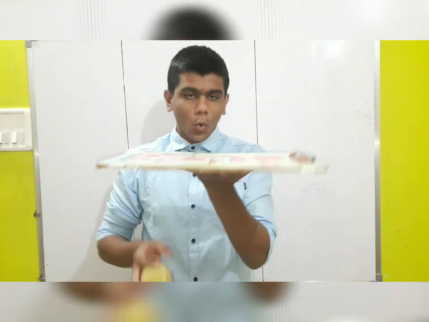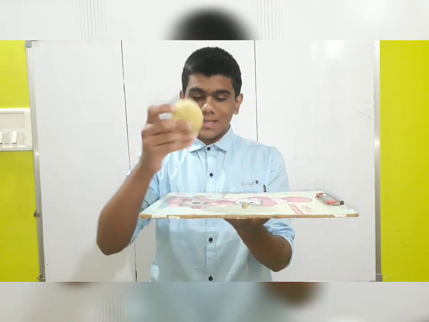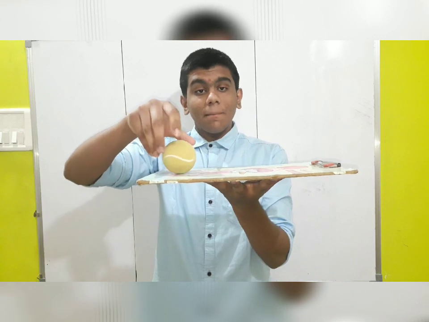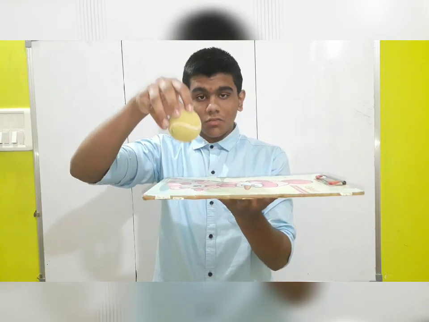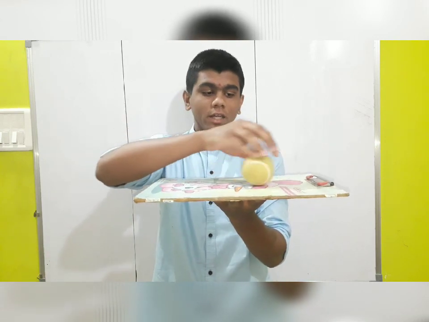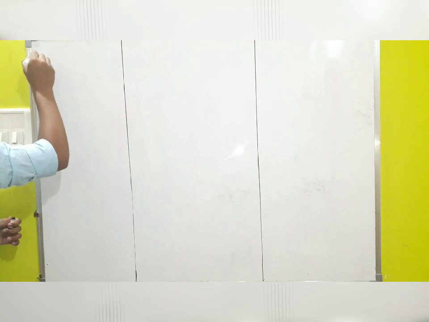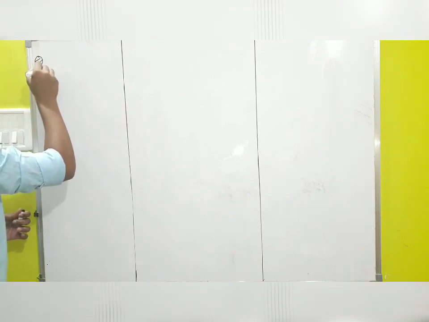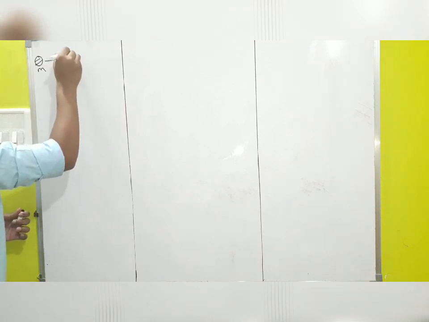See, let's consider this is a road and this is an object of mass m. When I apply some amount of force, this object of mass m will move with some velocity ahead. So let's write that first. First we need to consider an object. This is an object with mass m which is moving with a velocity v. As you know, this object will have some momentum.